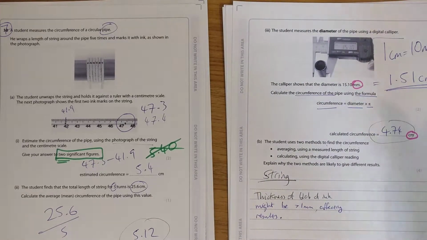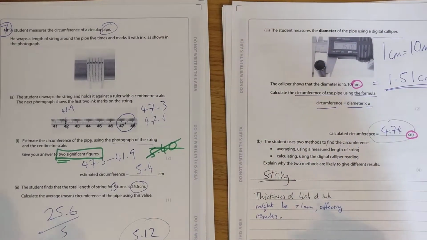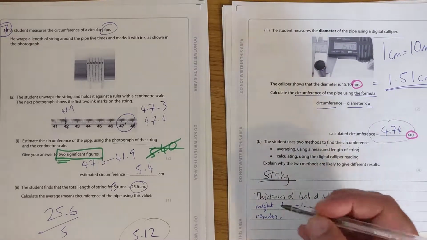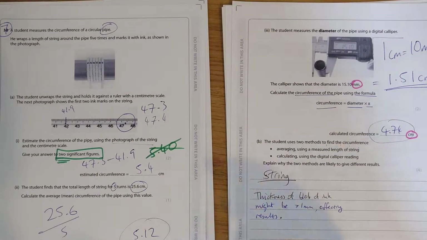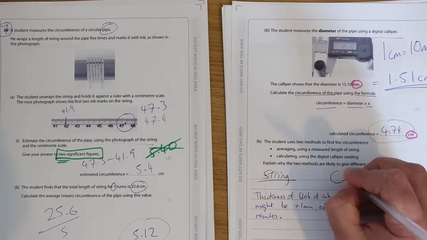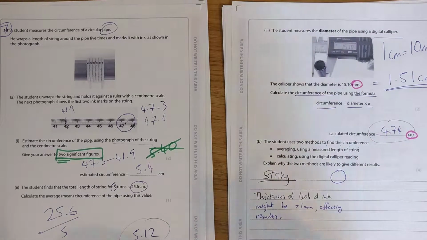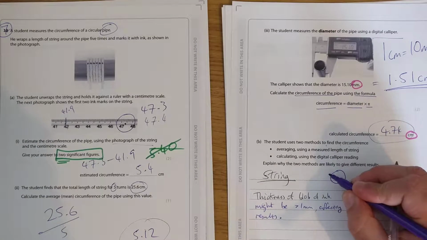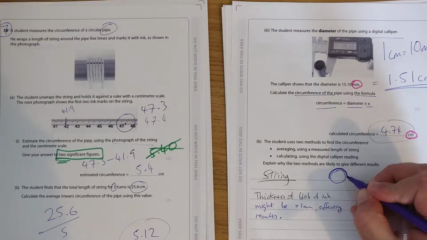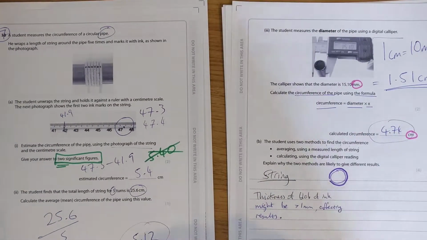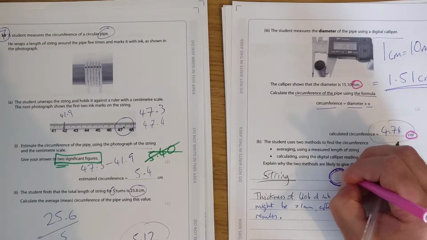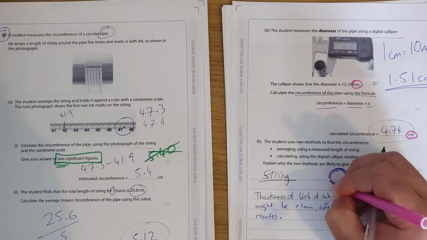Also, another thing to mention is the string has a thickness itself. Now, because the string has its own thickness, that's going to add to whatever your value is for the circumference, because imagine that's your pipe and you have a piece of string going around it like that. Your string is actually a little bit further away from the pipe.